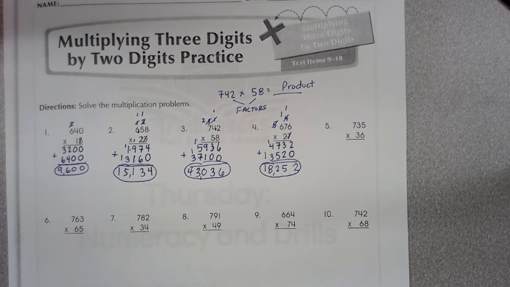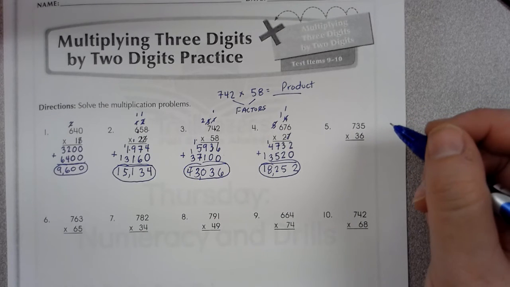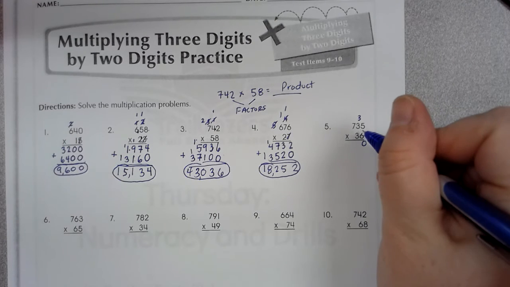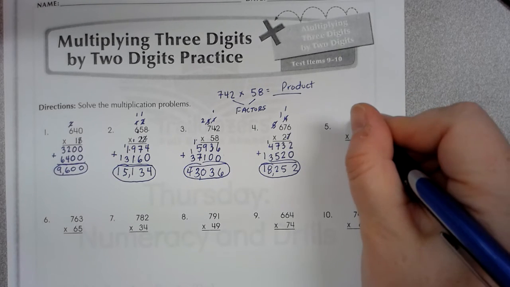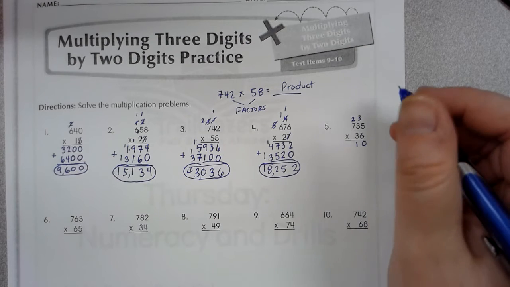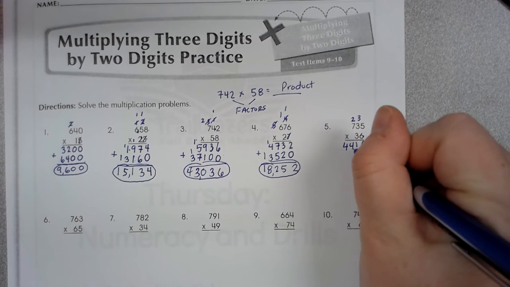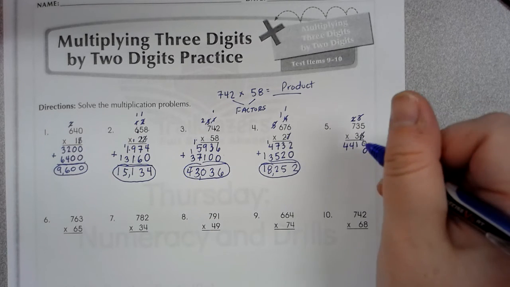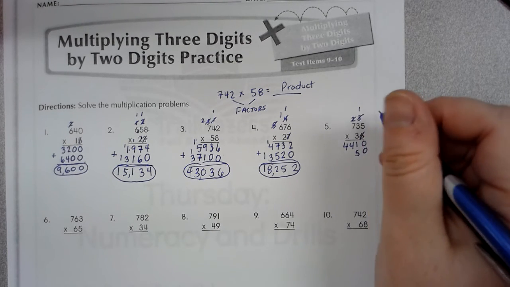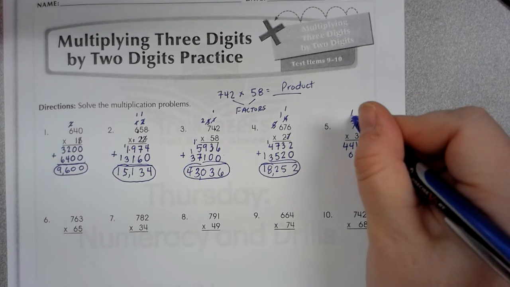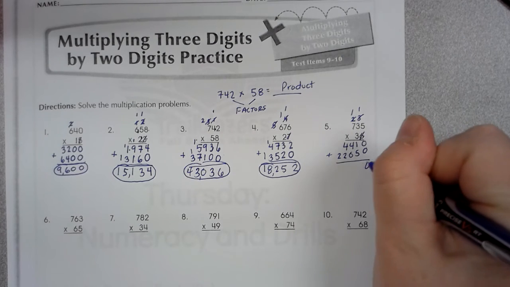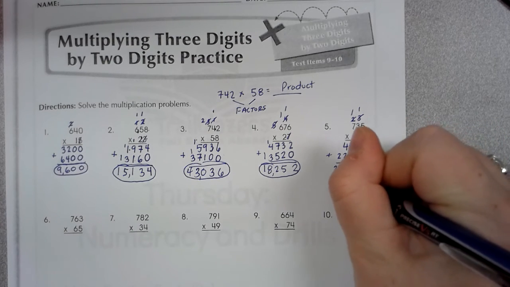Okay, 735 times 36. All right, once again, we are going with the ones place first. 6 times 5 is 30. 6 times 3 is 18, plus 3 is 21. 6 times 7 is 42, plus 2 is 44. Put my 0 down there. 3 times 5 is 15. 3 times 3 is 9, plus 1 is 10. 3 times 7 is 21, plus 1 is 22. 0, 6, 4, 6, 2.